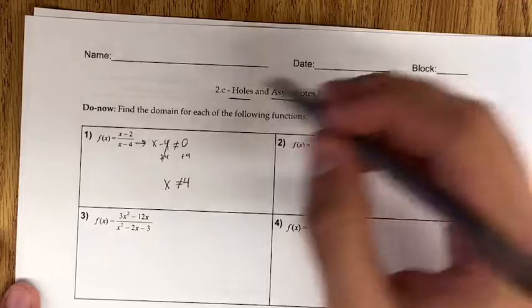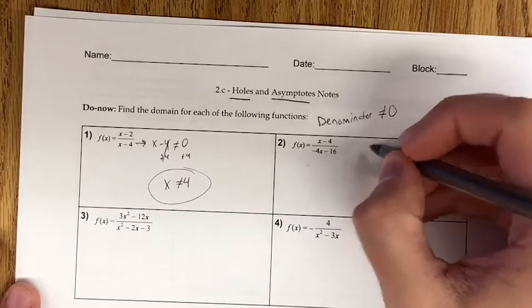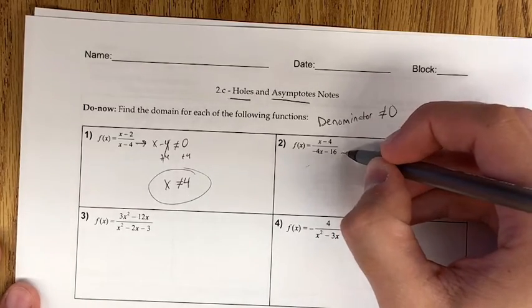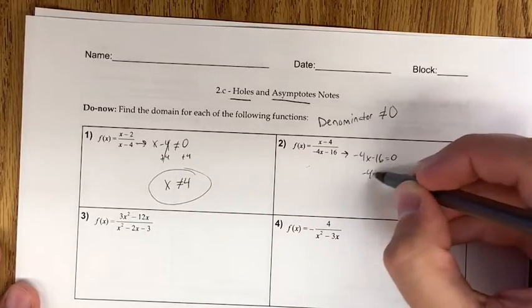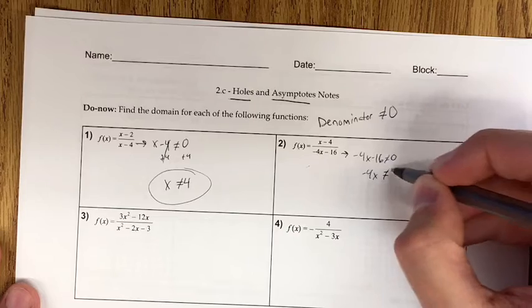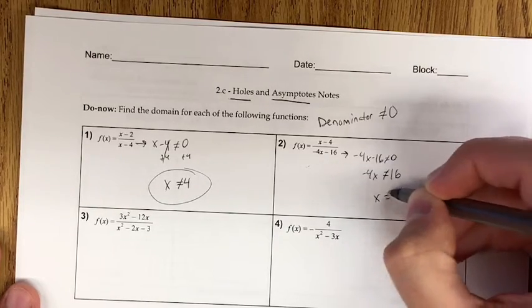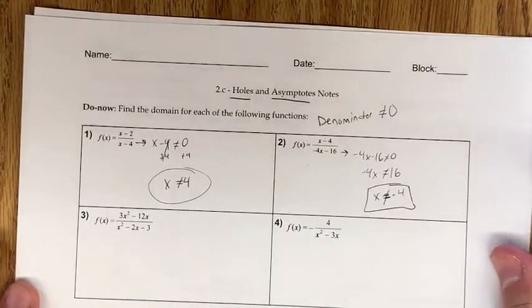So any x values work except for when x is equal to 4. Same idea here. You set the denominator equal to 0. We get negative 4x cannot equal 16. Divided by negative 4, we get x equals negative 4. Or in other words, x cannot be negative 4.